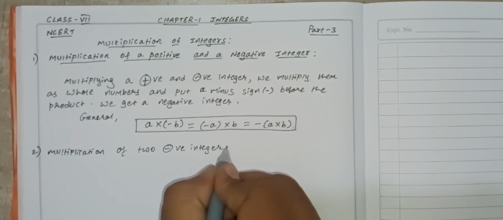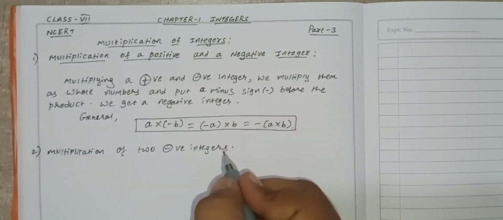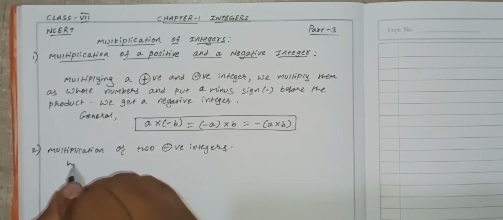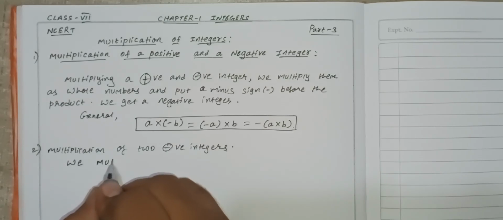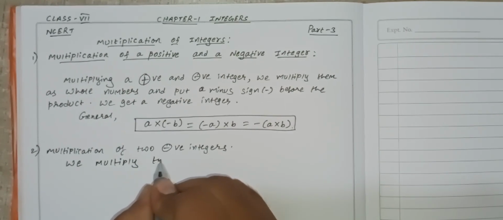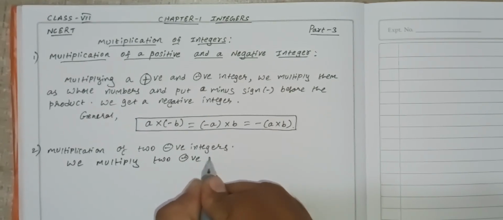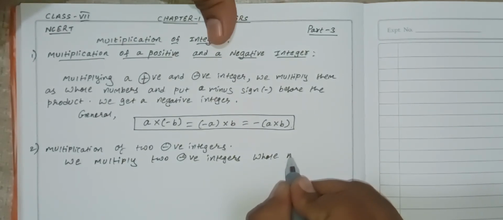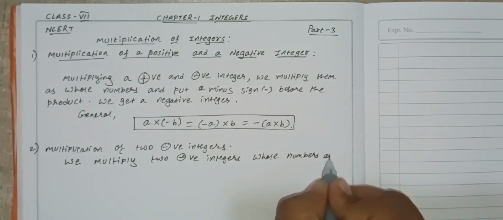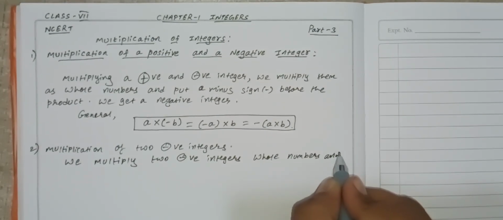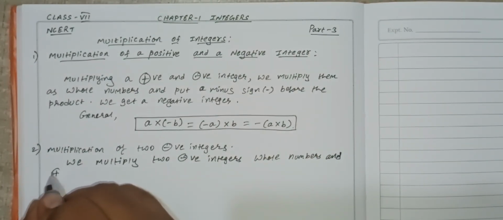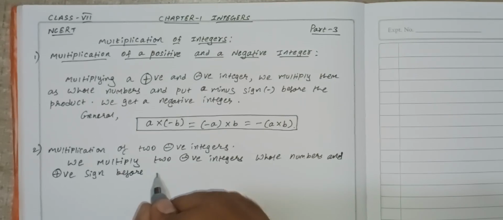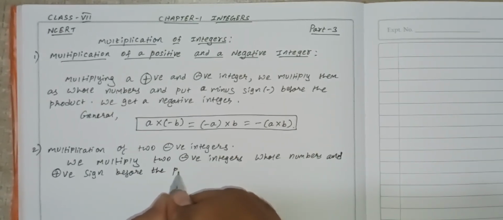When we multiply two negative integers, we get whole numbers and they put the positive sign before the product.